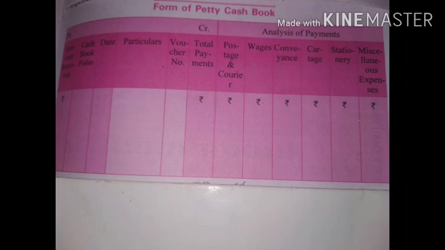So in our next lecture, we will take a numerical and try to solve the question, and we will learn how to record the transactions in this petty cash book. Okay, thank you.